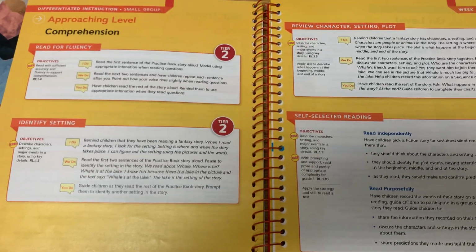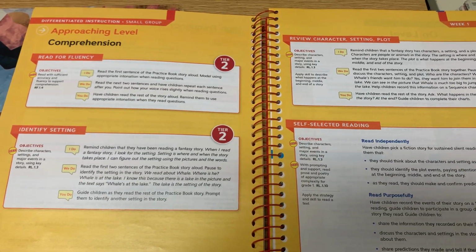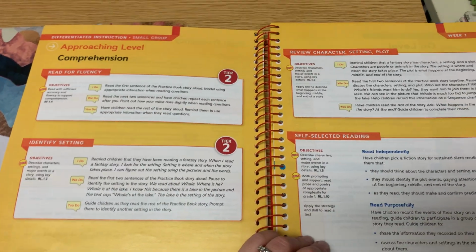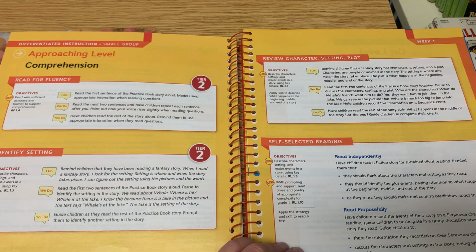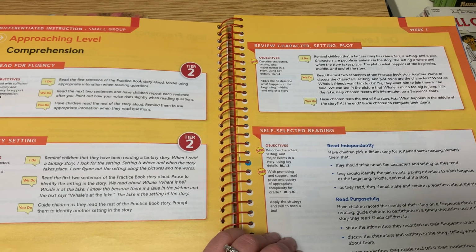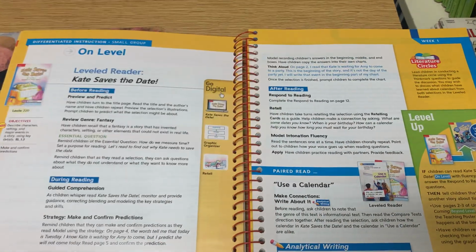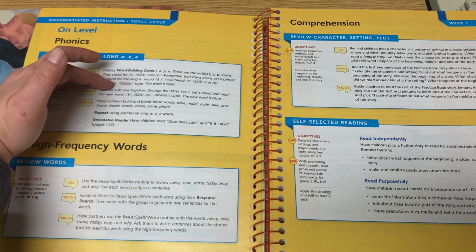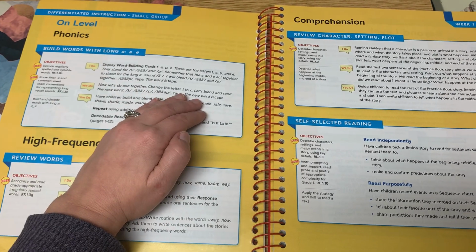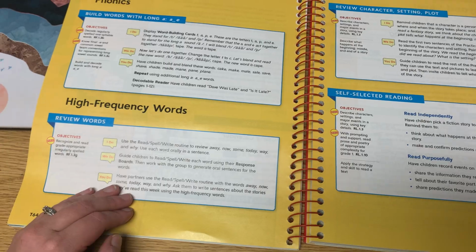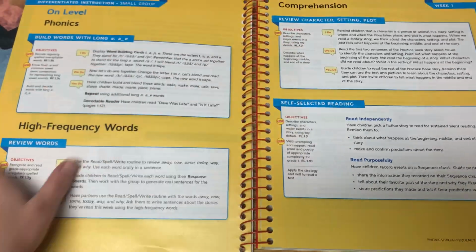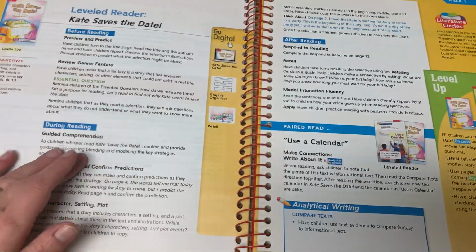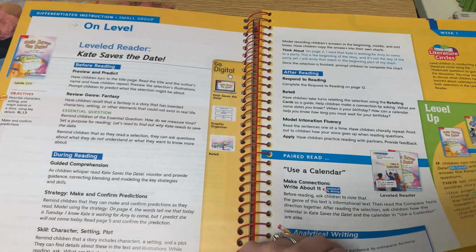There are also poetry selections in Wonders that you could utilize, but we're really going to try and focus on using Wonders materials for our small groups as much as possible when we can find them. That looks the same for on level, but there's going to be less phonics, which makes sense, right? We're going to practice these skills, blend, do phonemic awareness, and review our high frequency words. What's our purpose for reading today? We go back and read part of the text and answer comprehension questions.